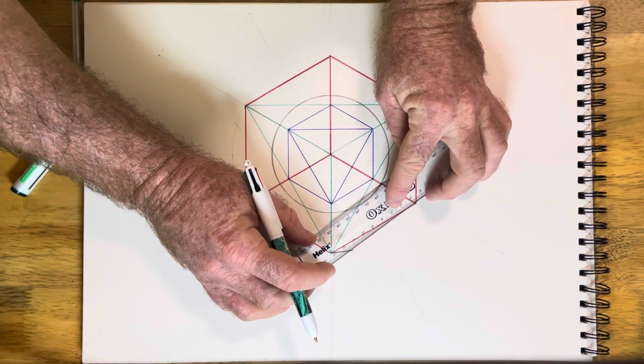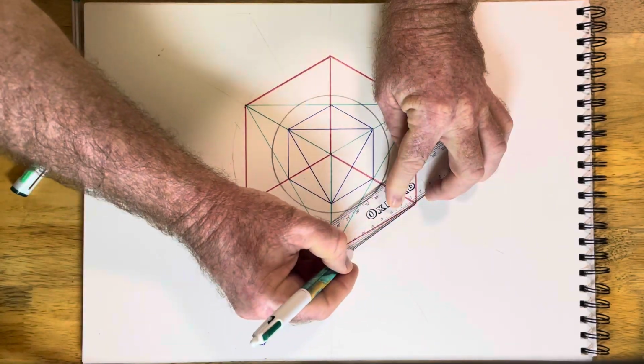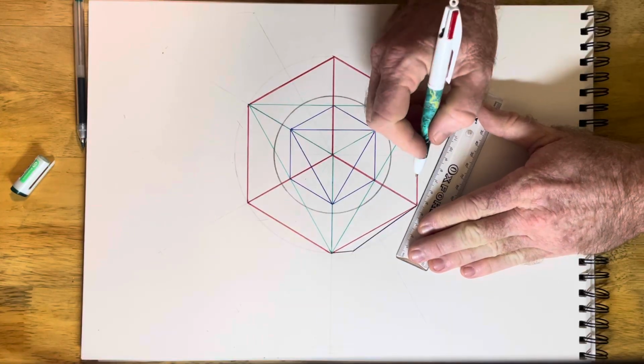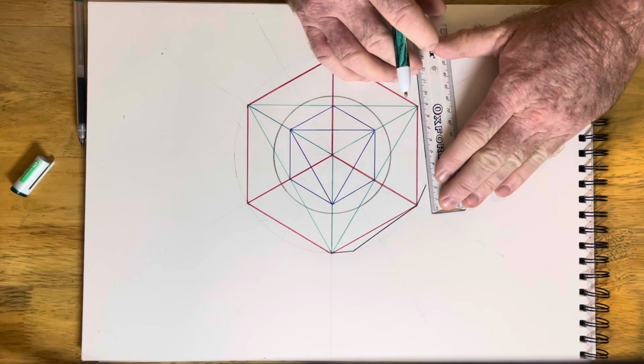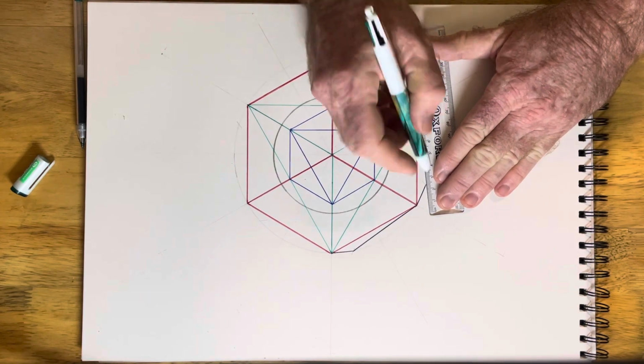Black around the outside, a dodeca. The iconic dodecahedron. We'll join up the dots about there. This one here, we've got to be careful to get it in the right spot, otherwise it's going to look dodgy.